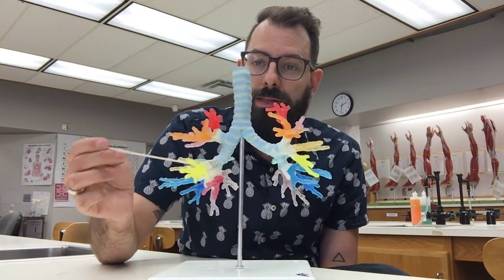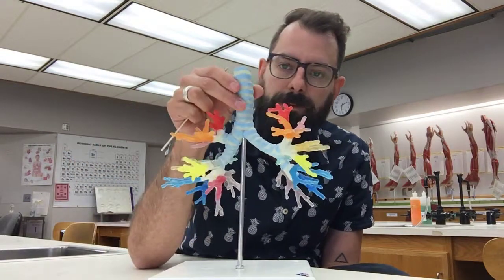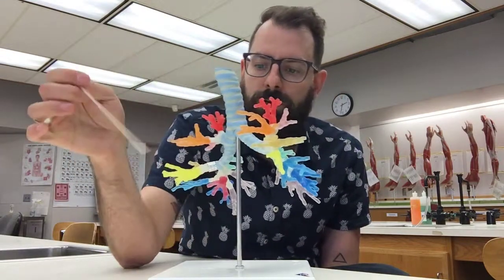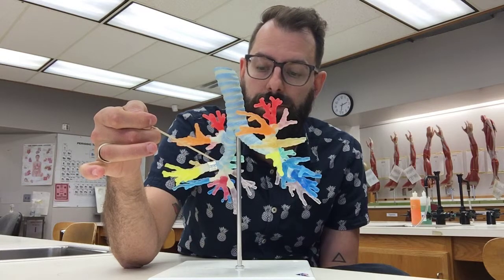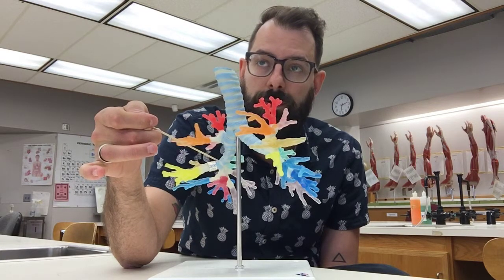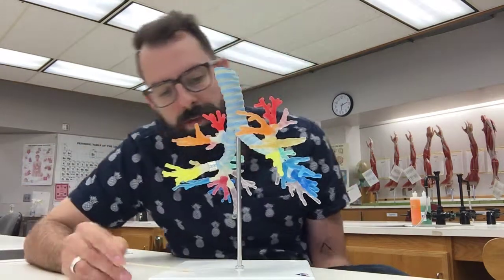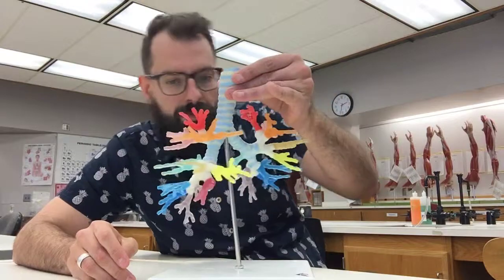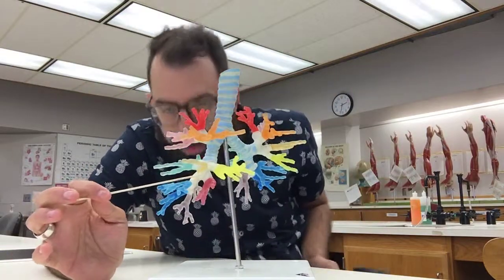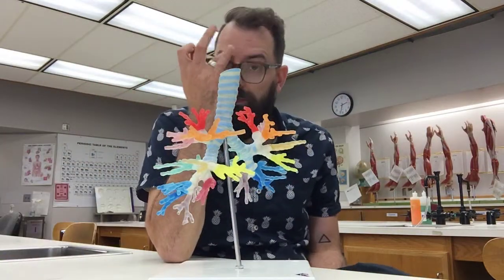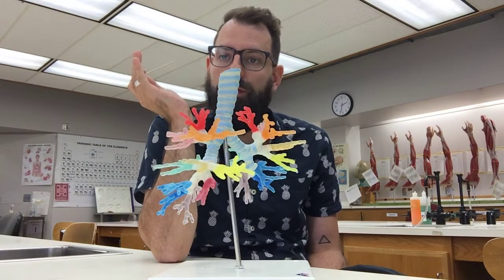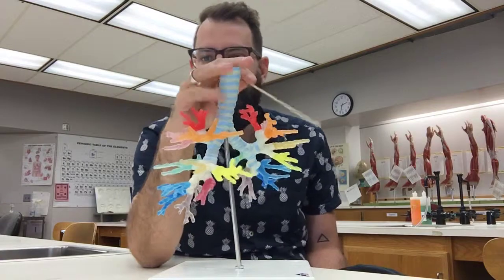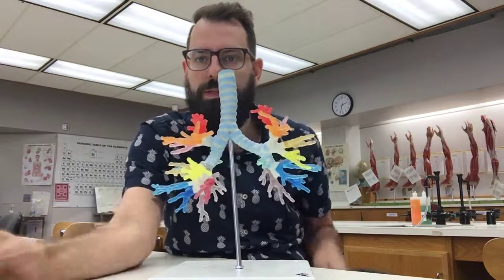The bronchus intermedius branches into the right middle lobar bronchus, or the right middle secondary bronchus, and it also gives off the right lower lobar bronchus, the right lower secondary bronchus. I'm going a little slow so I don't misspeak.